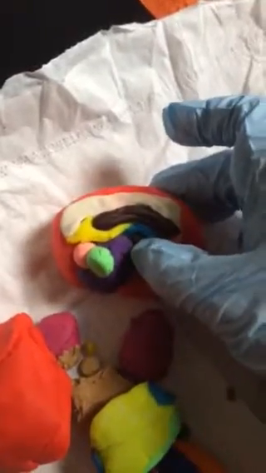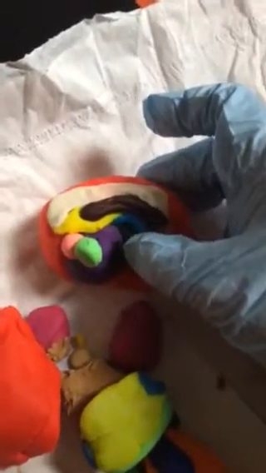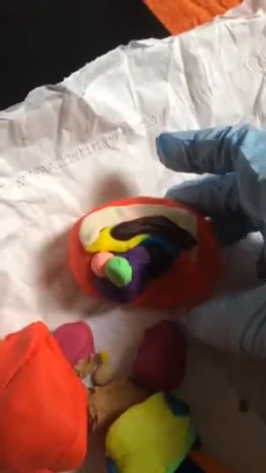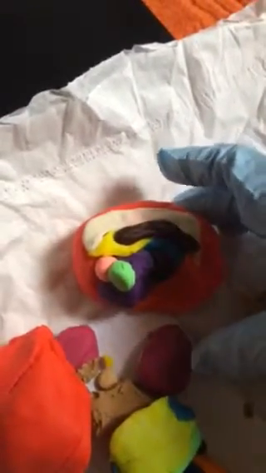If I look at my brain from the side view, here's the corpus callosum here with the fornix. This would be the third ventricle tucked back in there, with this black region being the cerebral aqueduct that connects the third ventricle to the fourth ventricle.